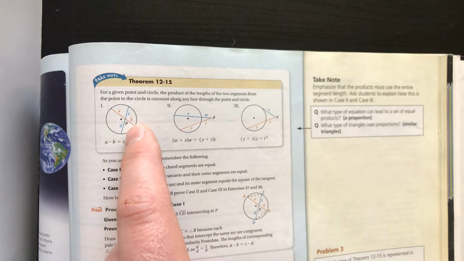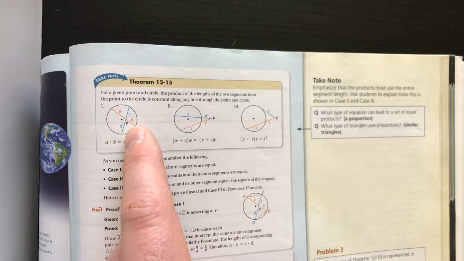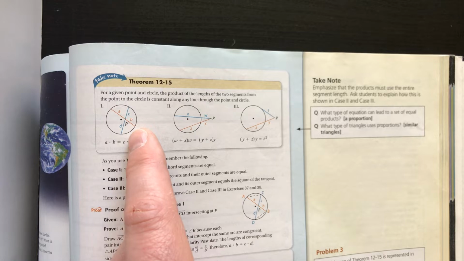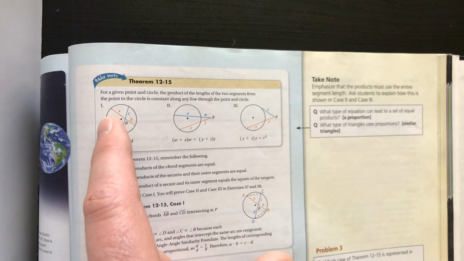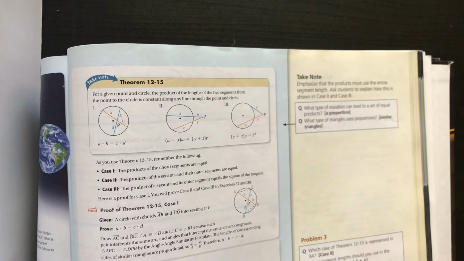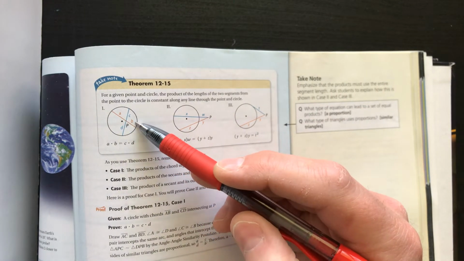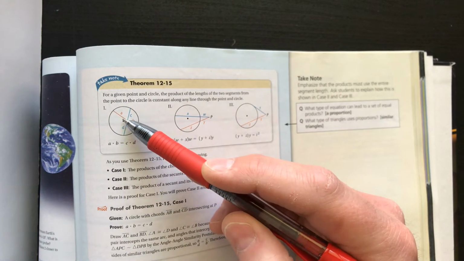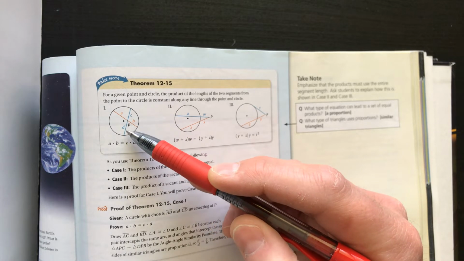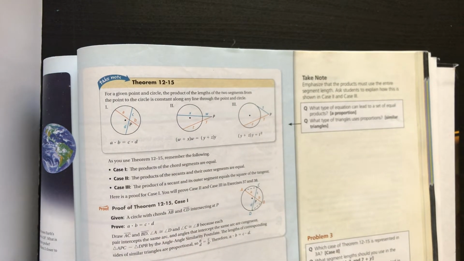have two chords that are intersecting inside of a circle, just remember you can multiply A times B, the two segments that are broken up on the one chord, and set it equal to C times D, the other two segments that are broken up on the other chord.